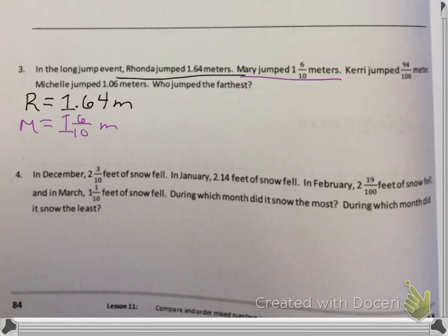And then let's go brown. And then Carrie jumped 94 hundredths of a meter. Perfect. Oh, and we have Michelle. Man, there's a lot of people. And then Michelle jumped 1/6 of a hundredth of a meter.